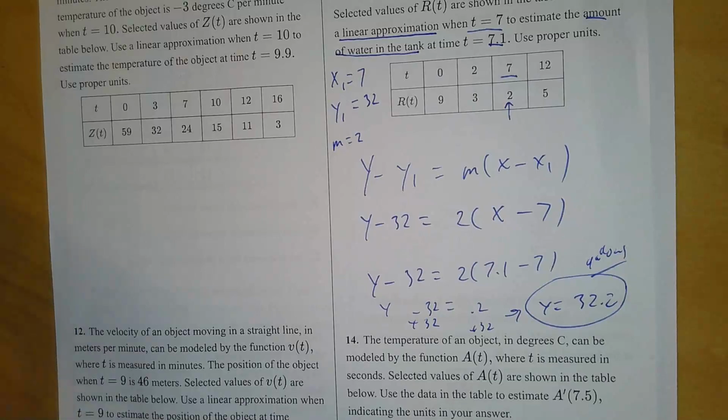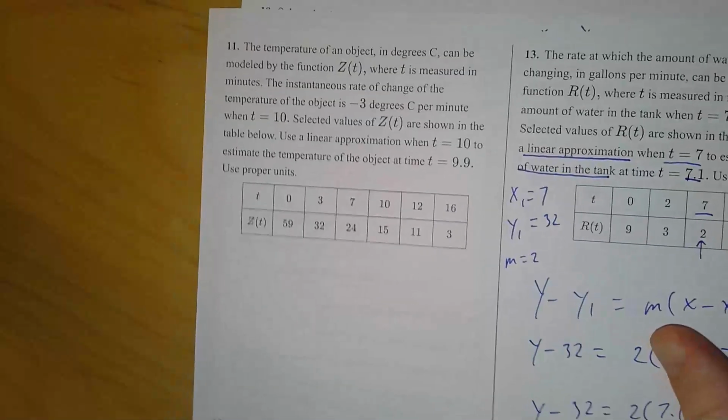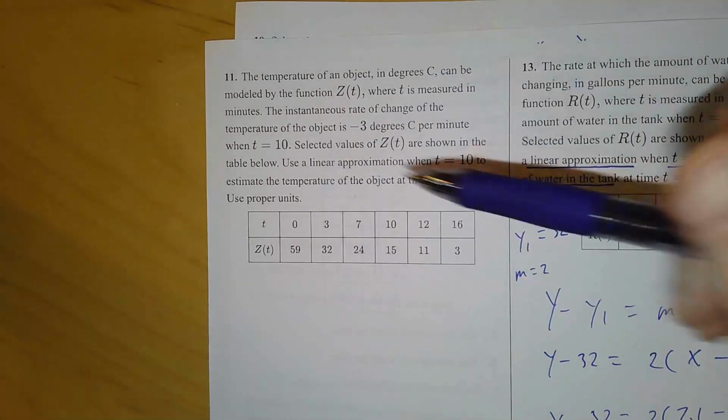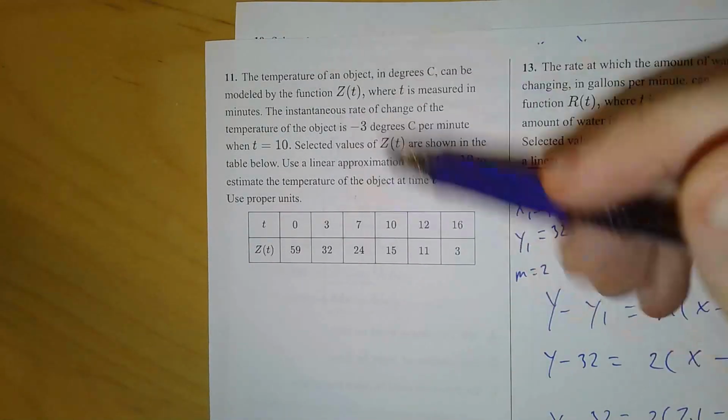Okay, so really important with these is that you read the question really carefully. Most of these are linear approximations, and they're really common AP questions. This one's slightly different. Let's read this one. I won't necessarily do it, but I'll read it with you.